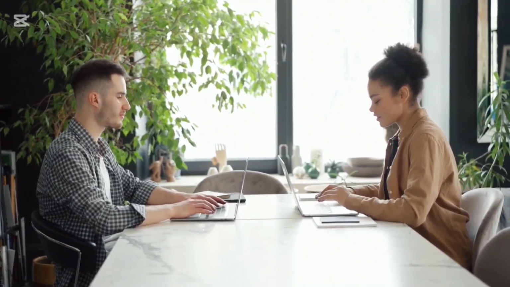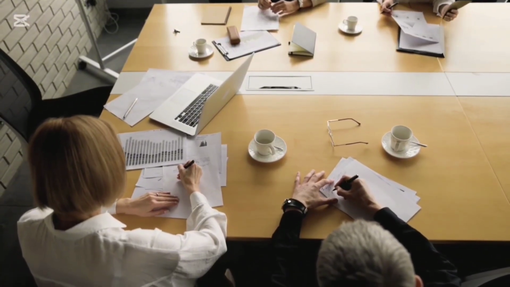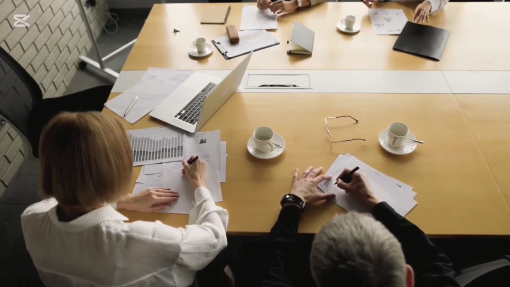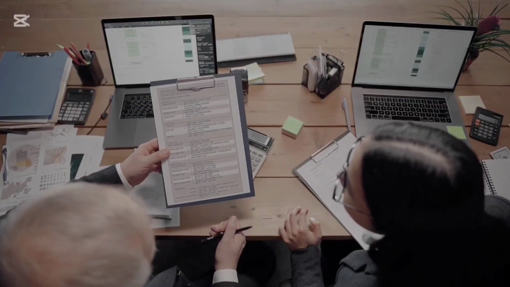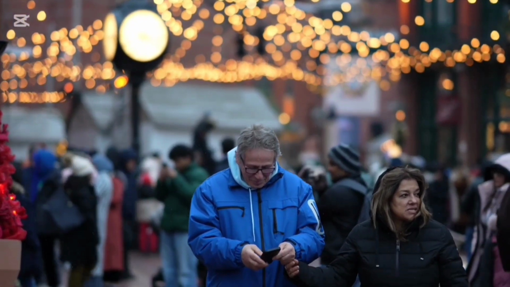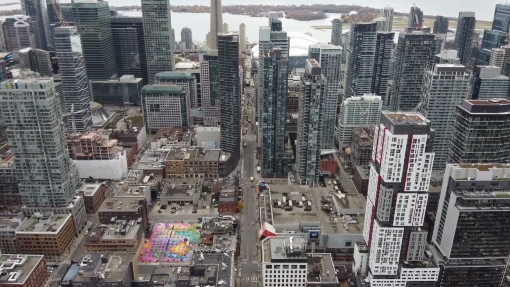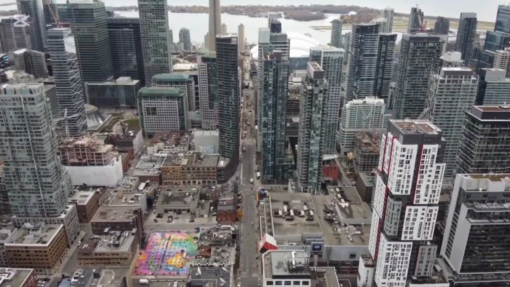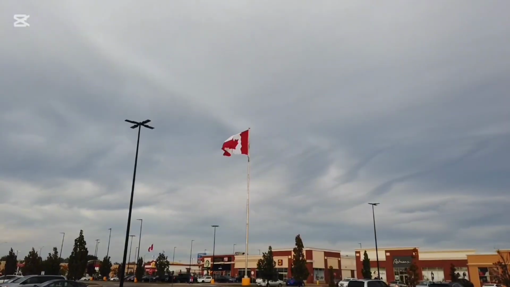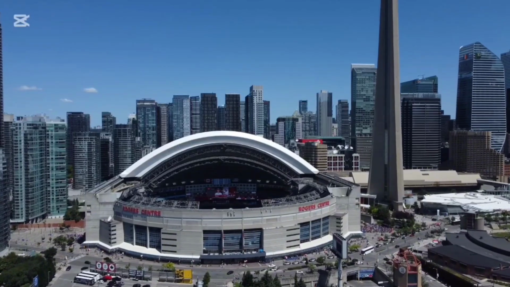Part 2. The license system, G1, G2, G explained. In most provinces, like Ontario, the driving system has 3 stages. 1. G1, the beginner's written test. 2. G2, the intermediate level, you can drive alone but with some rules. And 3. G, full license, the final stage, no restrictions. Let's break it down simply.